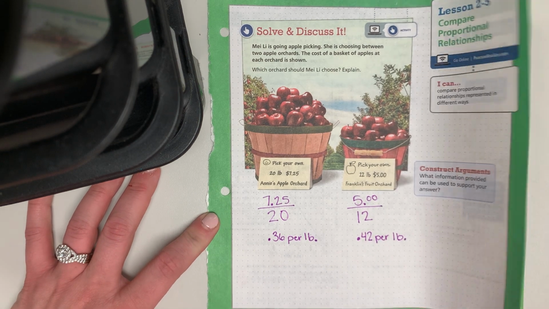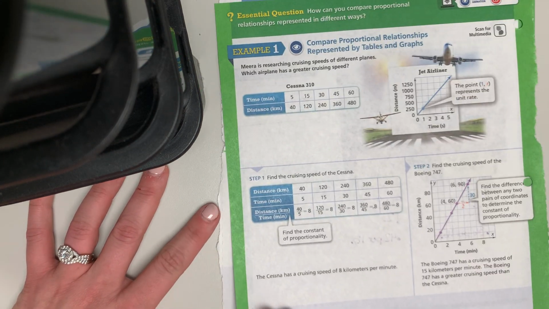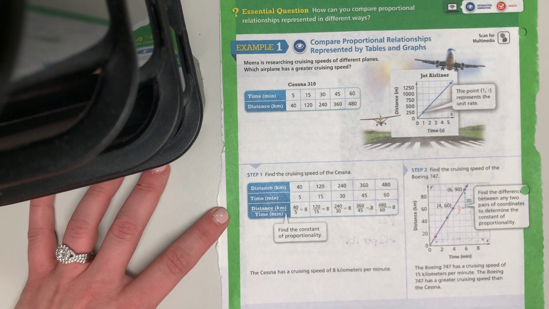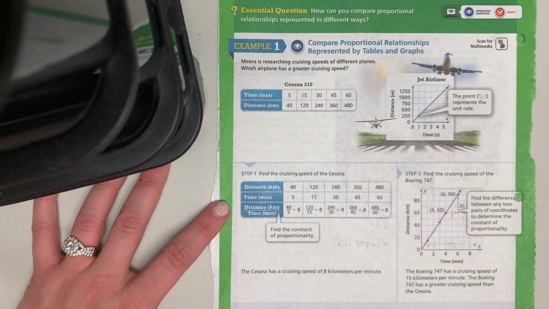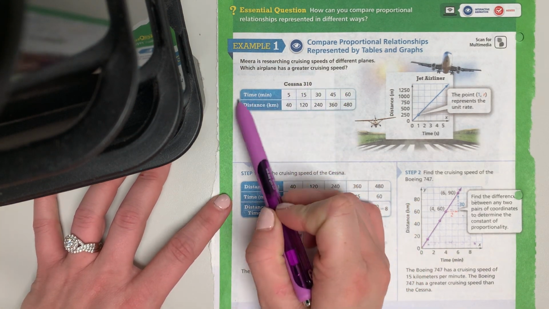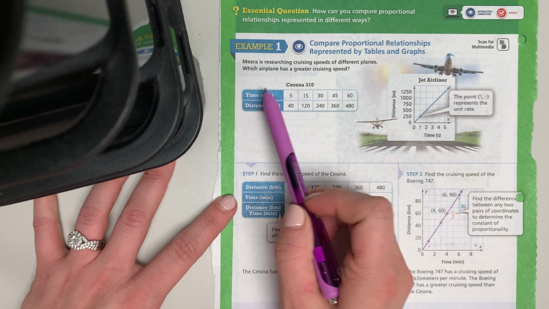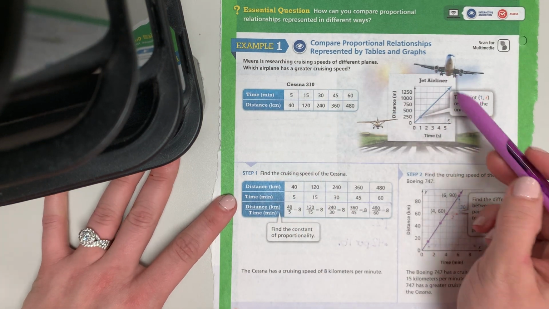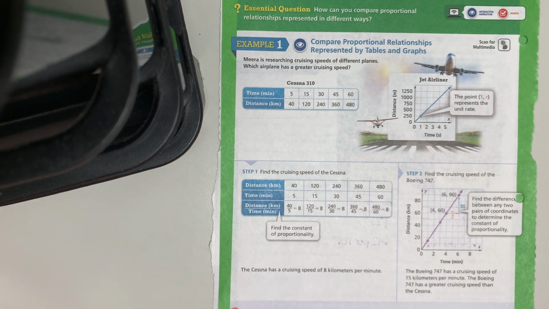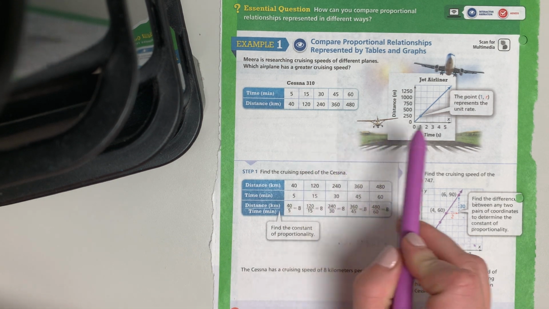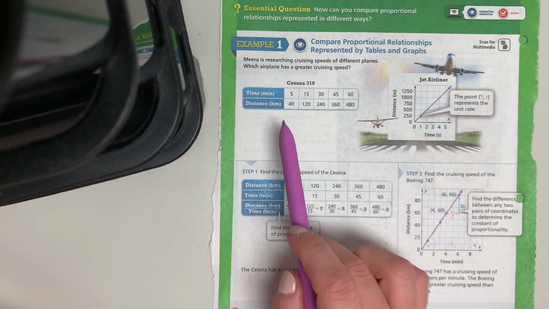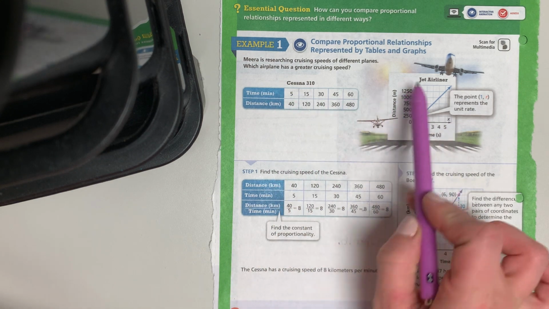So flip your page. Let's look at our first example. In this example, we're going to compare two different planes. This particular airliner gives you a table. This particular airliner gives you a graph. You're going to notice in this lesson that you're comparing two different speeds of these airplanes, but they don't present themselves in the same manner. You're going to compare a table versus a graph.